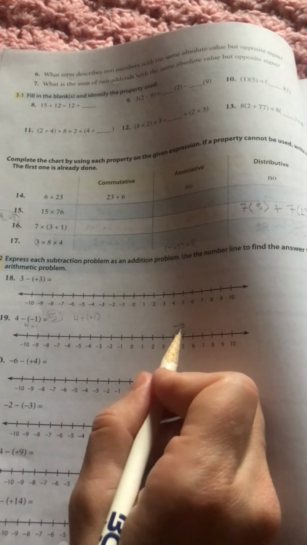This one is negative 6 minus positive 4, and they want you to put any negative stuff in a parentheses, so we'll write it like this: negative 6 plus, let's let the negative pierce through and be right there. So we'll start out with negative 6, plus, we're going to add on how much?